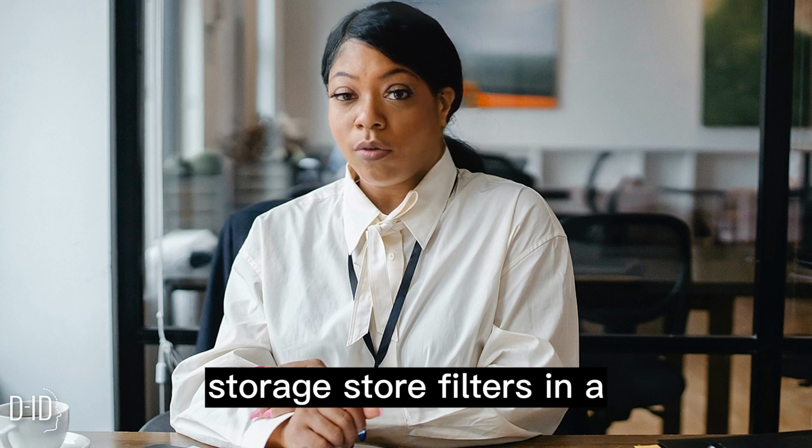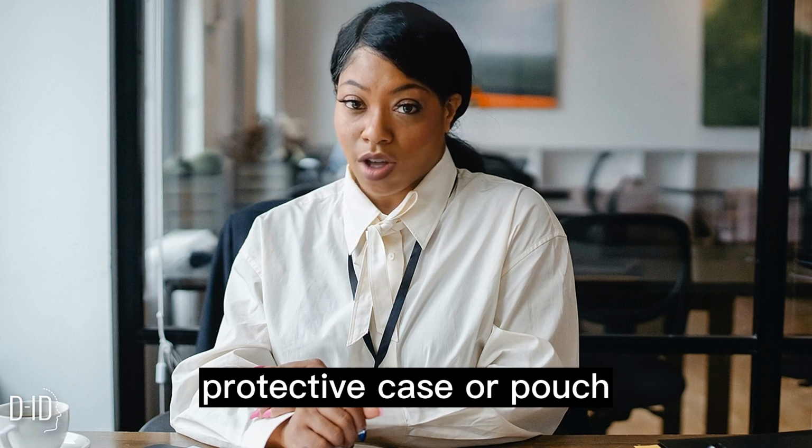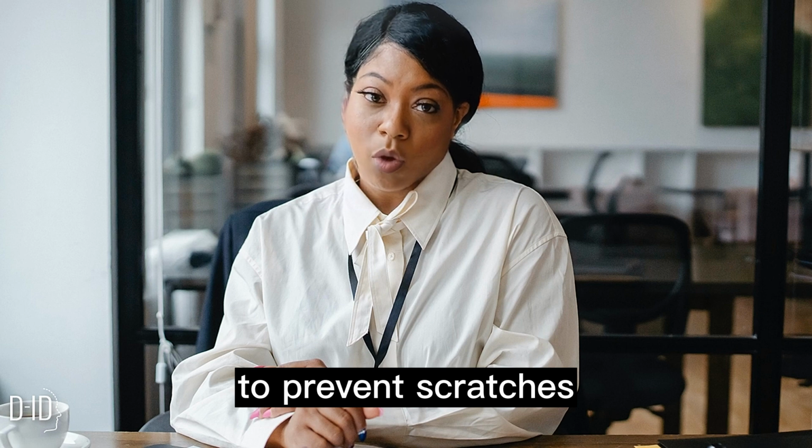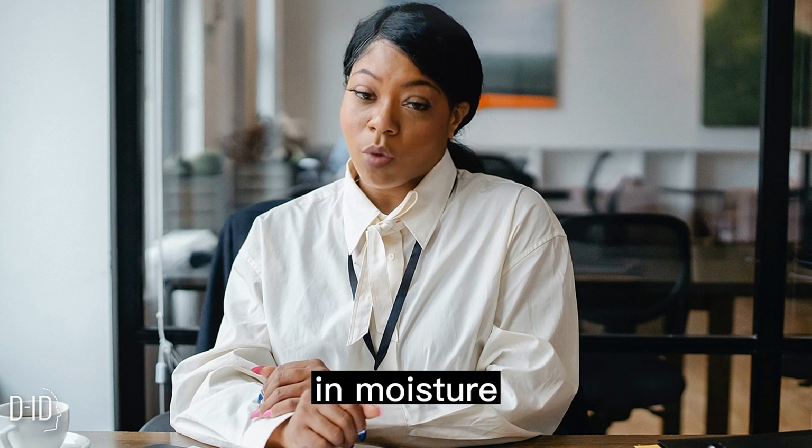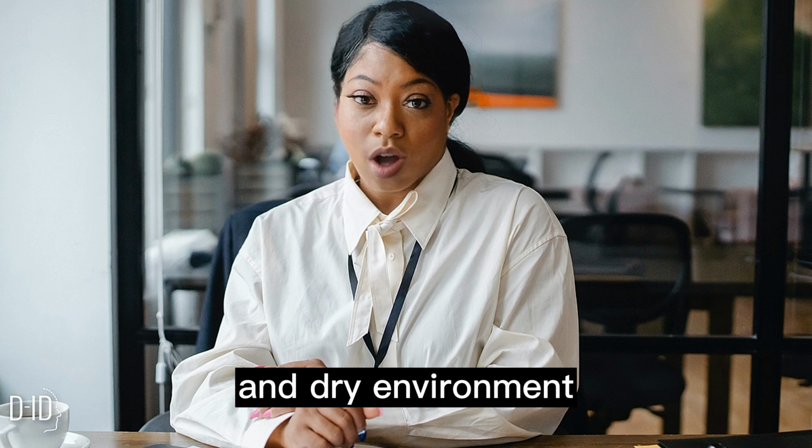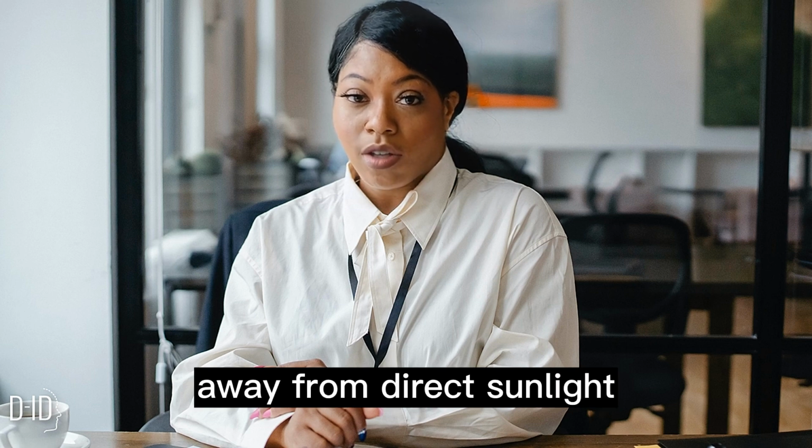B. Storage. Store filters in a protective case or pouch to prevent scratches, breakage, and exposure to dust and moisture. Keep them in a cool and dry environment, away from direct sunlight.